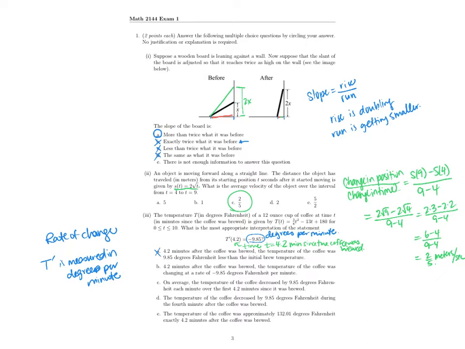All right, let's look at B. 4.2 minutes after the coffee was brewed, the temperature of the coffee was changing at a rate of negative 9.85 degrees Fahrenheit per minute. Yes, that's a winner right there. Let's look at the others and see why they're not correct.